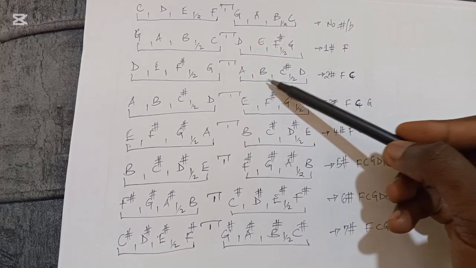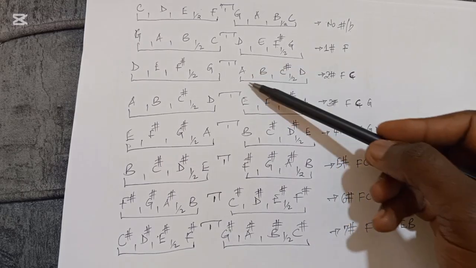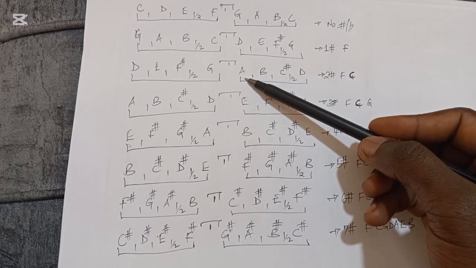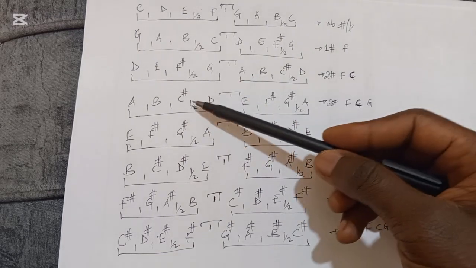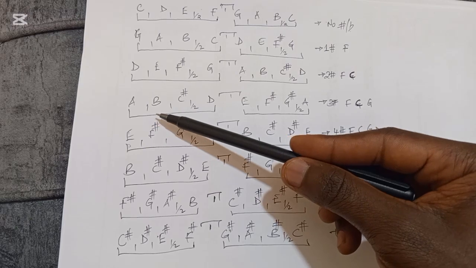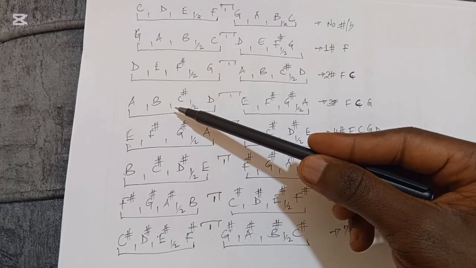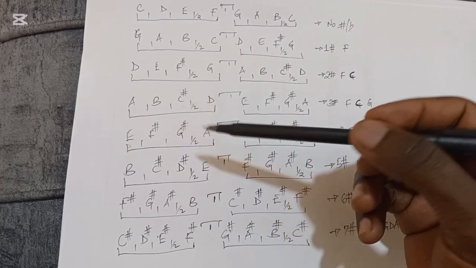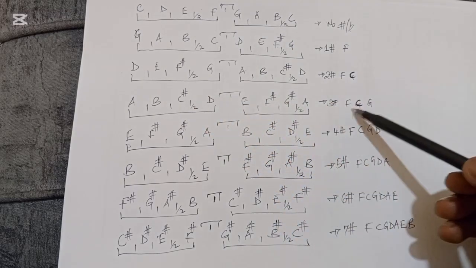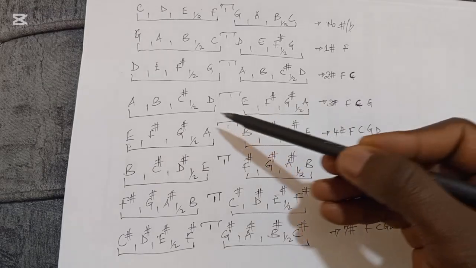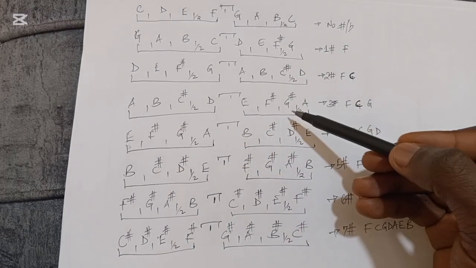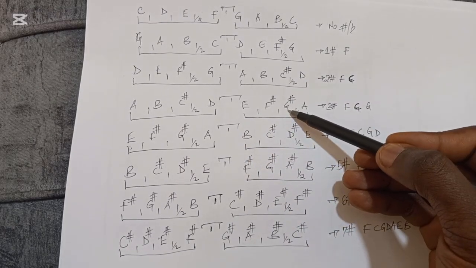After that, we are going to find another major scale by using the second tetrachord of this D major scale, which is going to give us A major scale. So A major scale is also going to have 3 sharps. The first sharp is on F. That's what we sharpened first. Then followed by C. Then lastly we have G. So these 3 are the sharps which we find in A major scale.